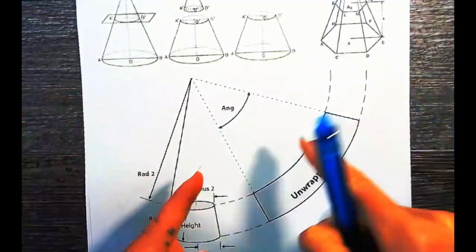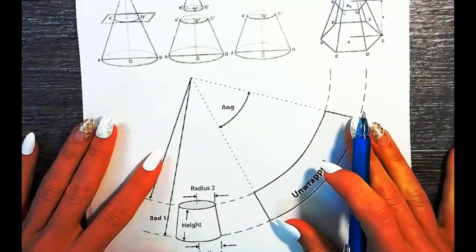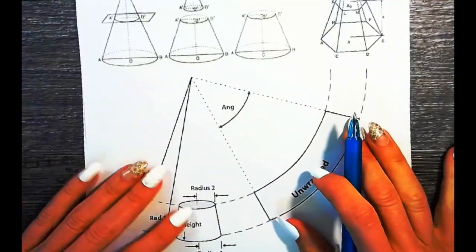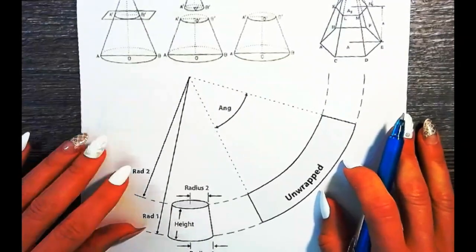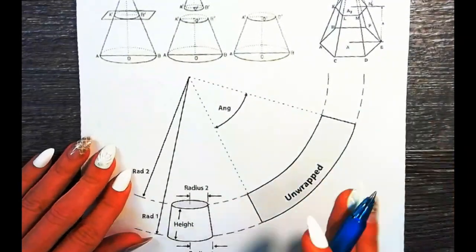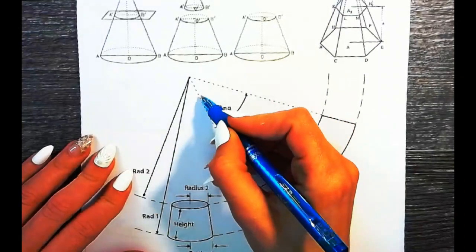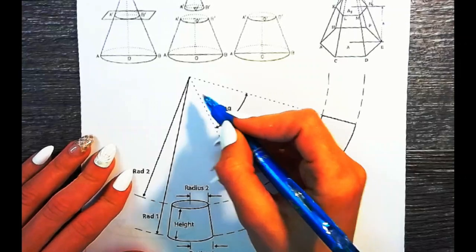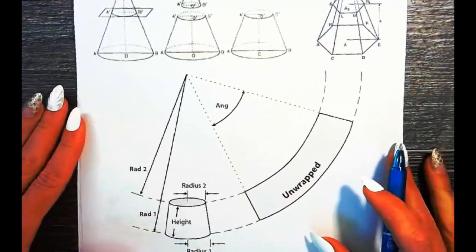If you roll up this little sector, you make a cone. This is where cones come from. If you watch the cone volume and surface area video, I actually did make one. If you pause and pay attention to what I did, I really break down how this angle can be determined based on what you want your height and radius of your cone to be.